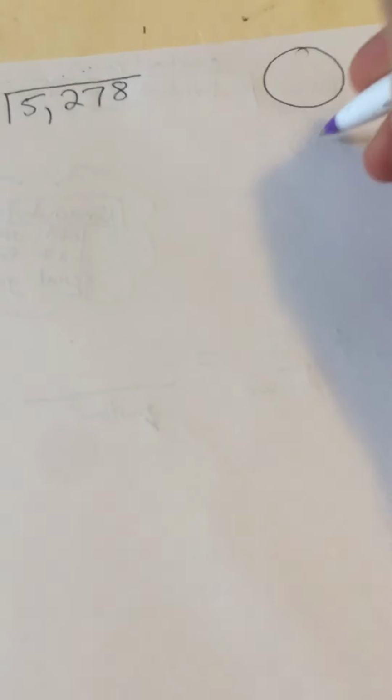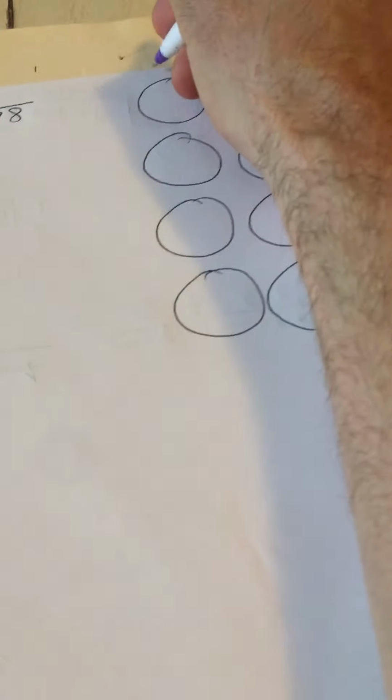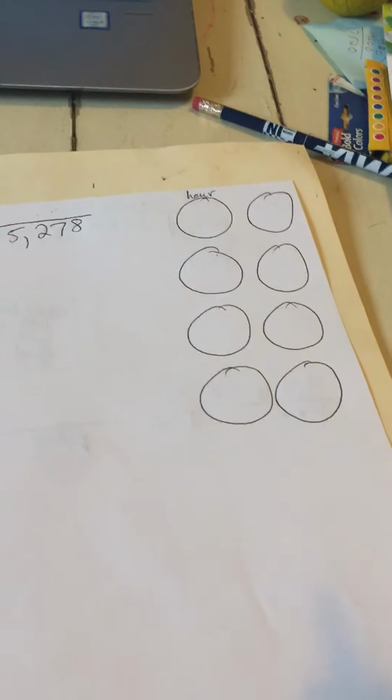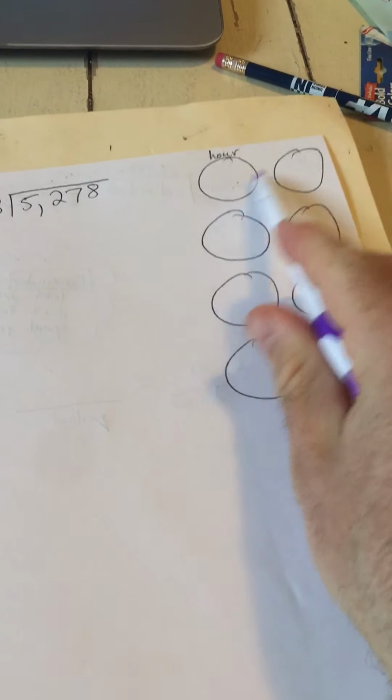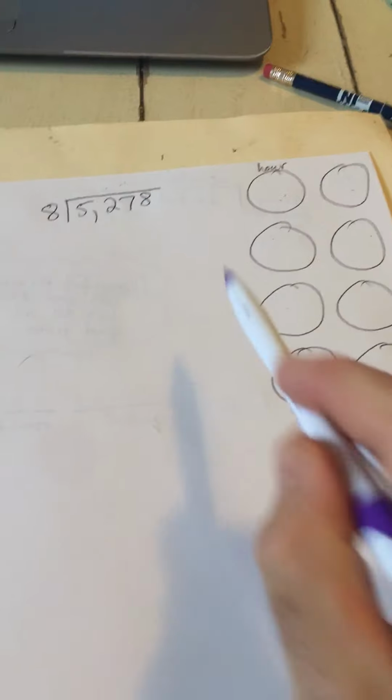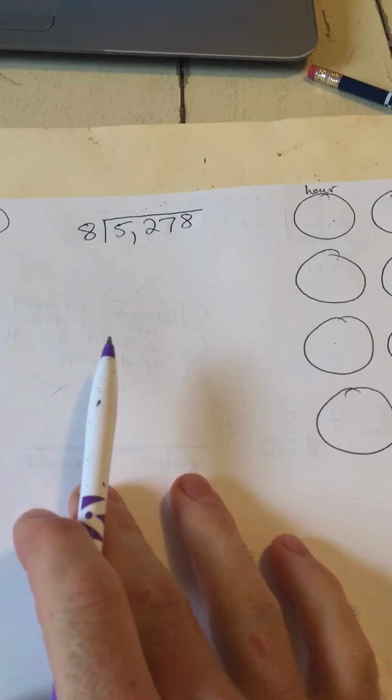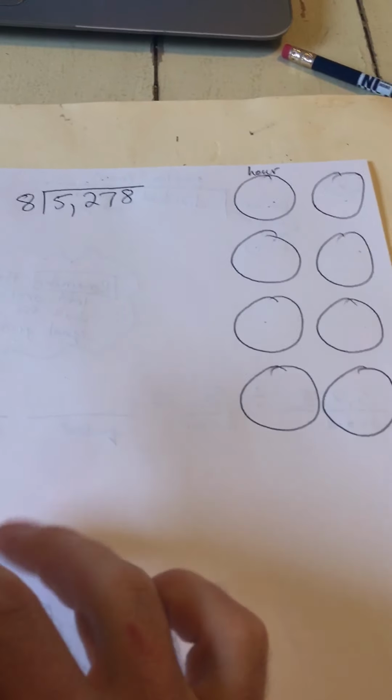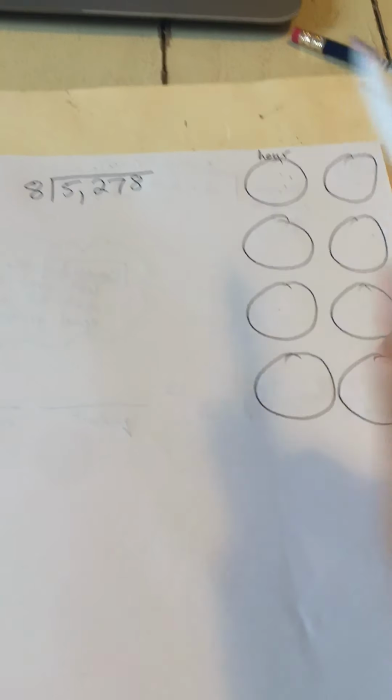So I'm going to draw 8 equal groups here. 5, 6, 7, 8 equal groups. Each one of these represents an hour. Okay, so in 8 hours, 1 hour, 2 hours, 3, 4, 5, 6, 7, 8 hours, she took 5,278 steps. So let's see how many she took in each hour. How much is going to be in each of those groups.